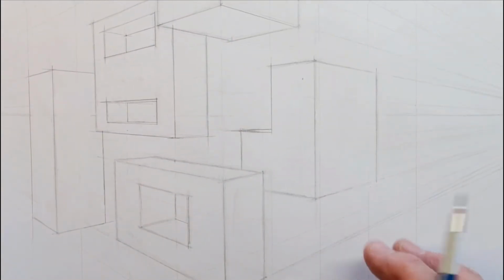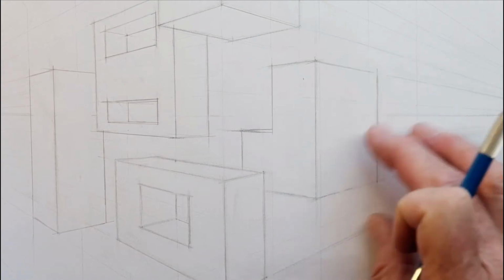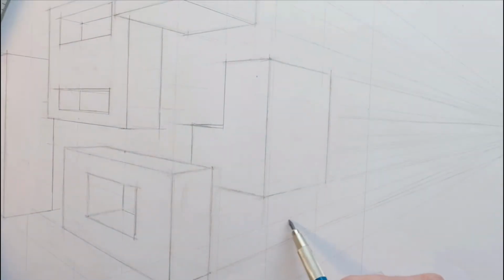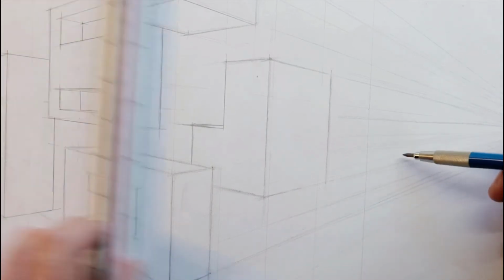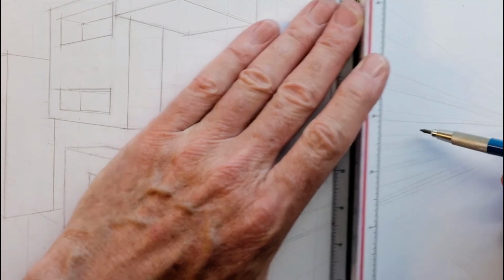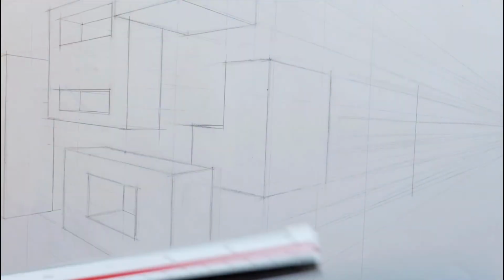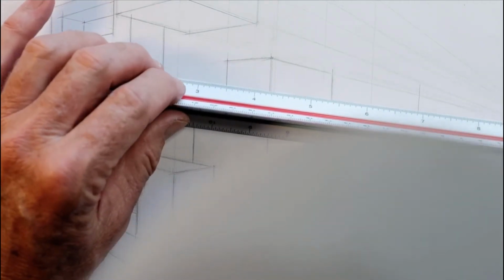All right, what else? Let me put kind of a longish one out the back here. I'll use this line. I'll go vertically up about here. I'll keep it not too high. I'll put it about there for height.